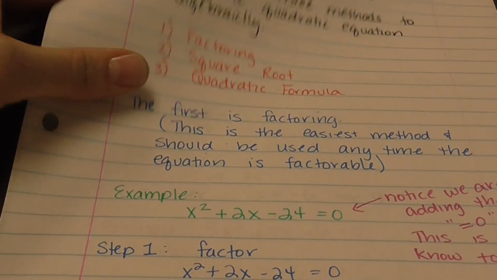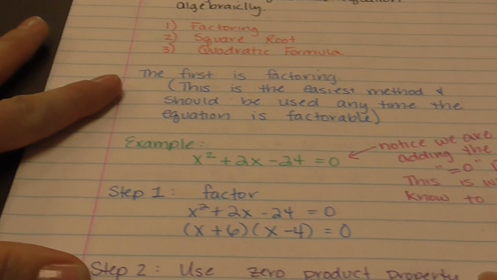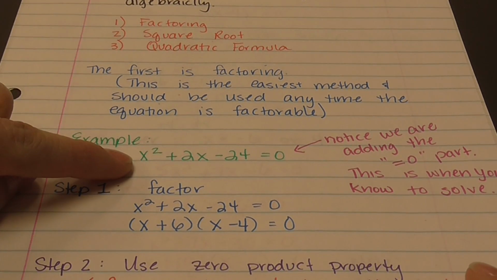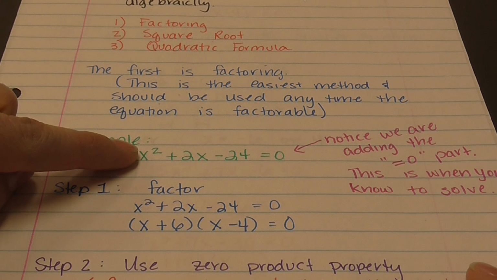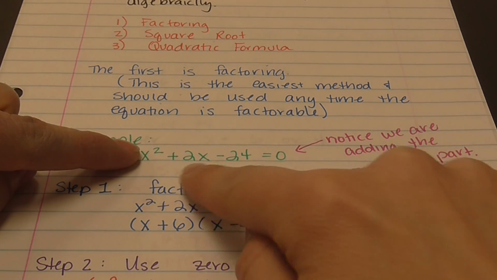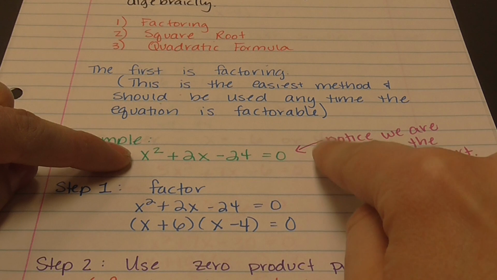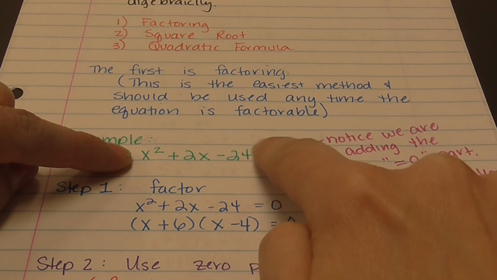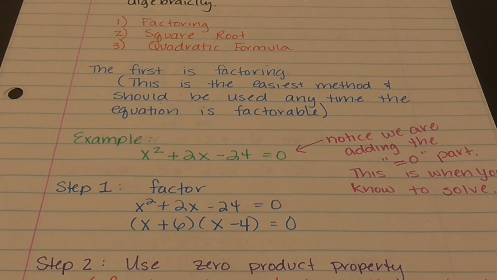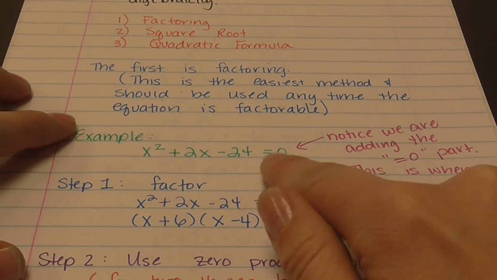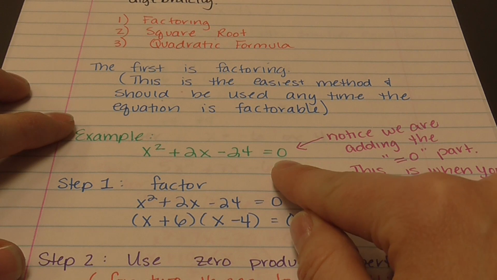So we're going to do an example and we're going to do step by steps. So the example is x squared plus 2x minus 24. This is not the easiest thing to graph. So we'll use factoring in this case. Notice that we're adding this equals 0 part that's right here. This is when you know to solve it versus just to graph it or change it to vertex form or all the other different things we've done with these. When it has equals 0, that means it wants a solution.